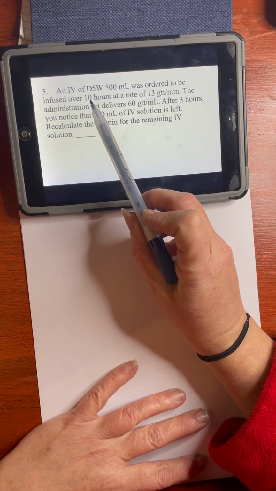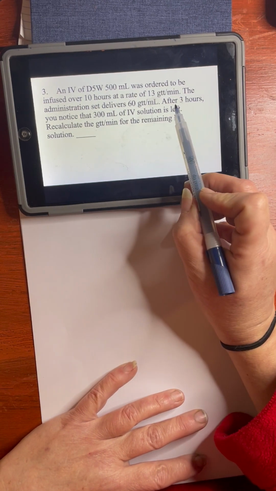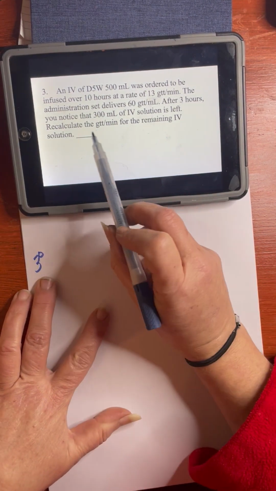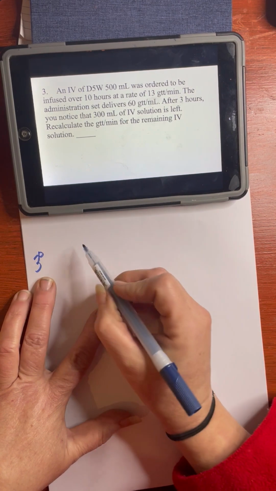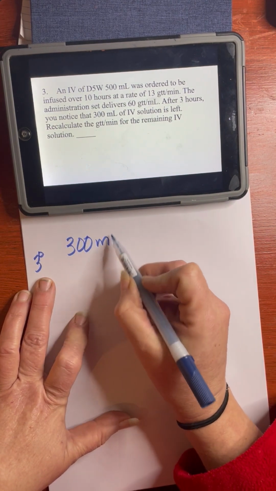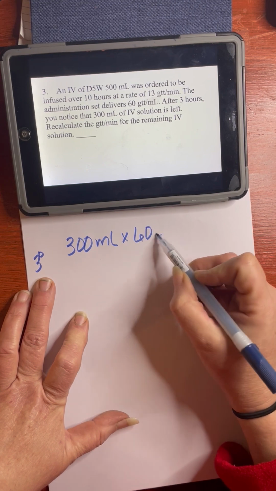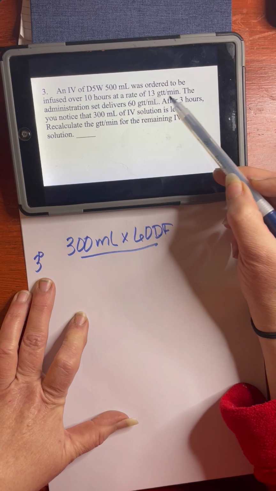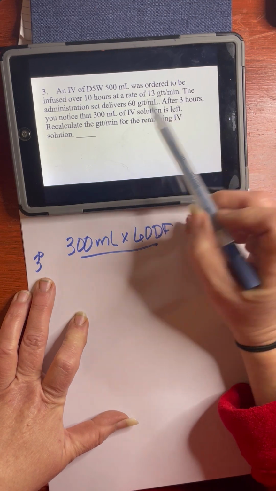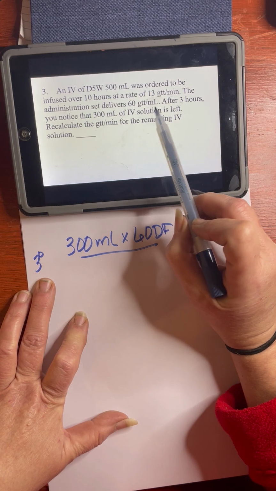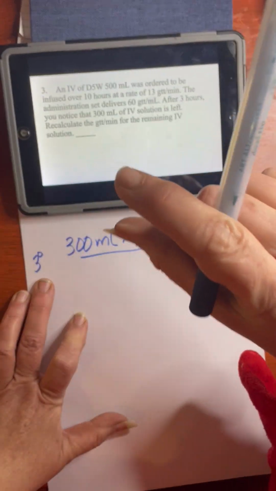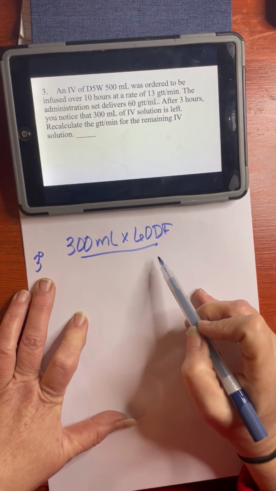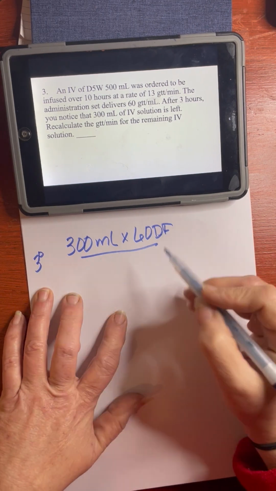It was going in at 10, and when we found it, there were 3 hours left. So that's the amount of time we're dealing with. And 300 milliliters was the total volume, times a drop factor of 60. How do you know the difference between these two? This is 13 drops per minute. What I need for this problem is 60 drops per milliliter. That's telling me that in the little drip chamber, it takes 60 drops to make 1 milliliter. And then I'm going to divide it by the time.